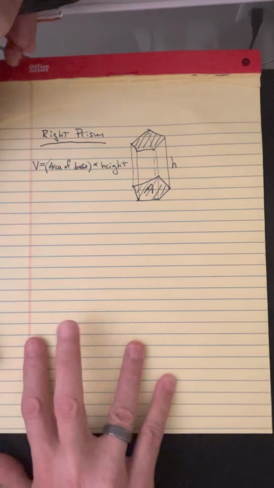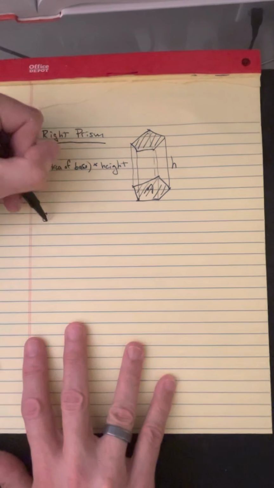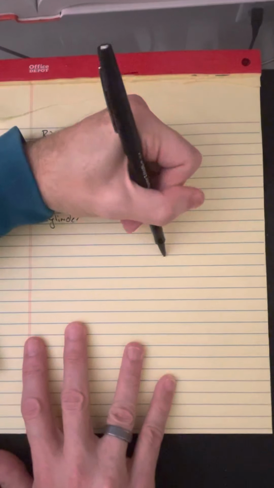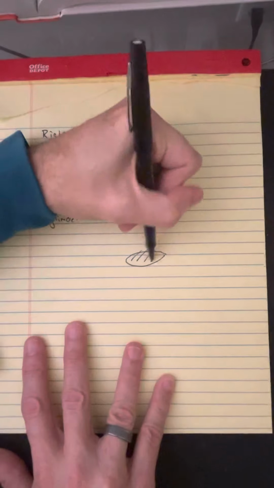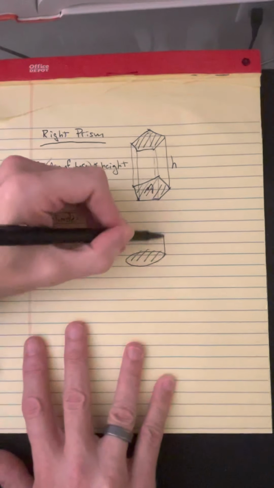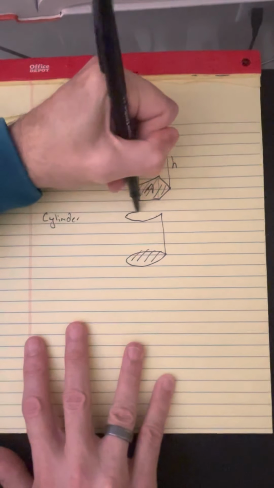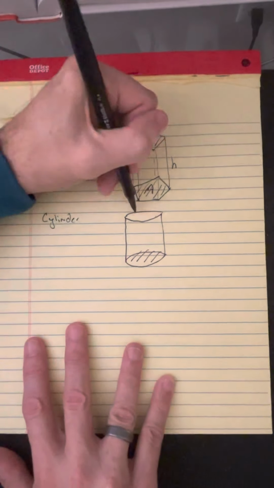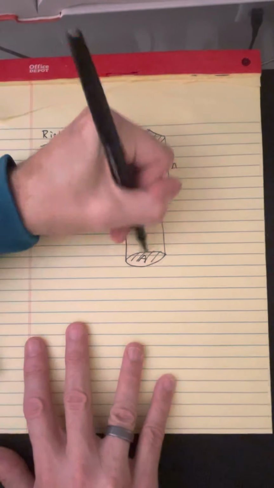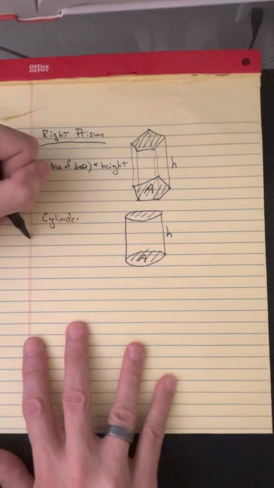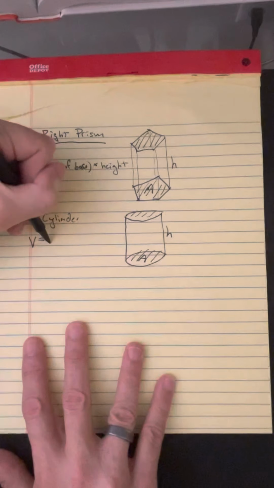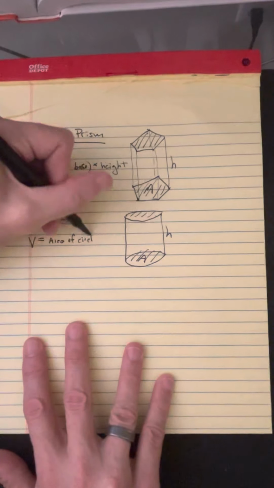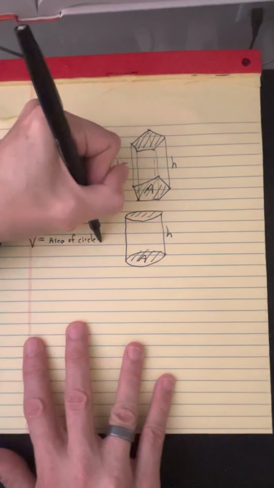Okay. And now let's think about a cylinder. Well, think of a tube of toothpaste, right? You've got a circular hole and you push the toothpaste through and you get a little cylinder of toothpaste. So the same thing, you need to know the area and the height. The volume of a cylinder is the area of the circle, that's the base, times the height.